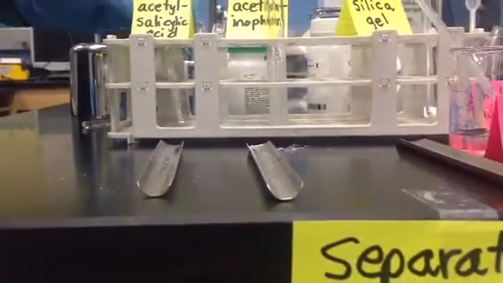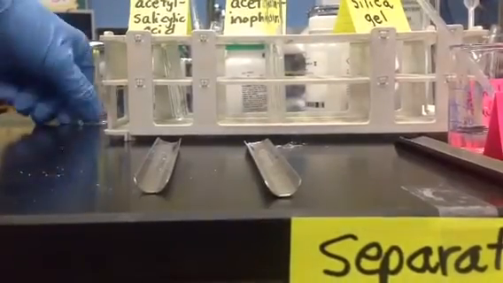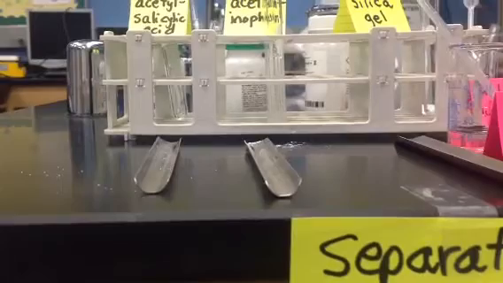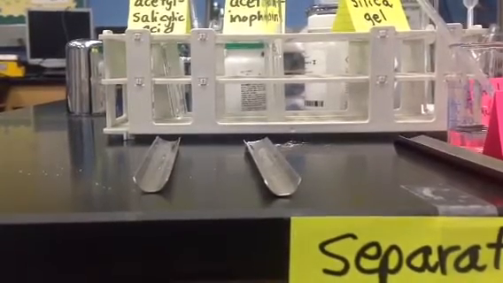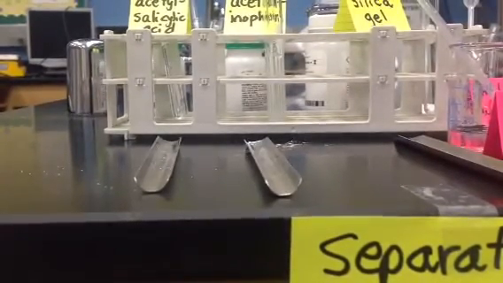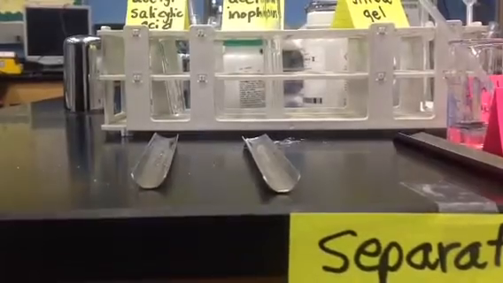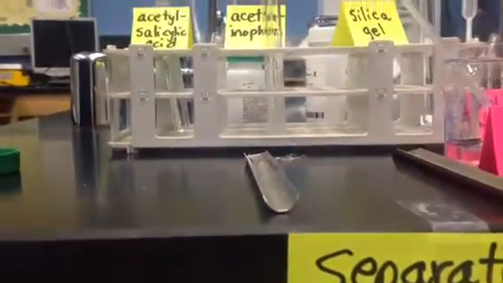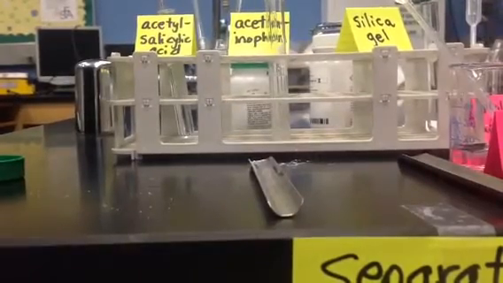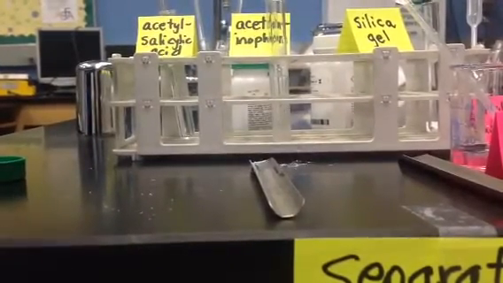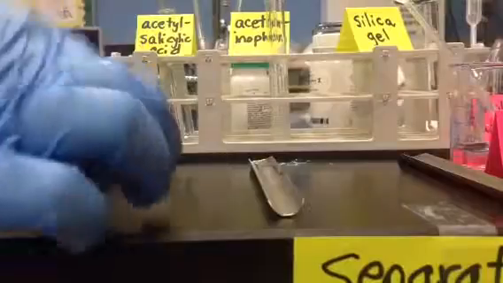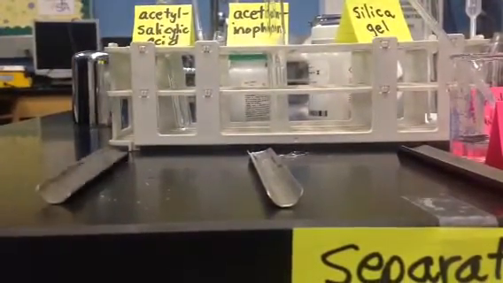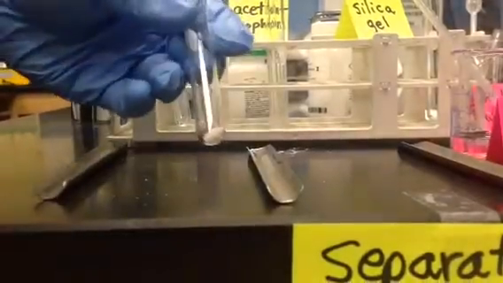This one is definitely dissolving the acid. So just to verify that, I've got a fresh stirring rod. I'm going to get a fresh test tube, another pea-sized amount of the acetylsalicylic acid. There's my amount.